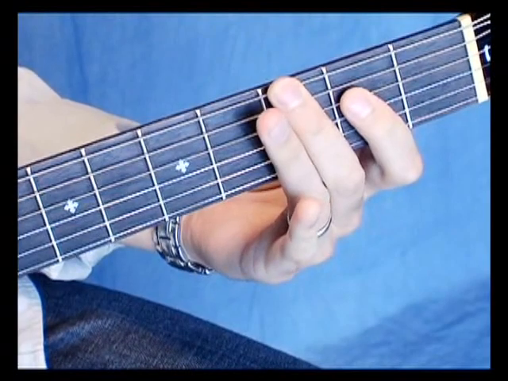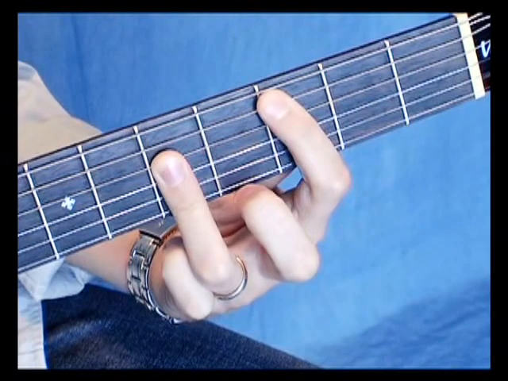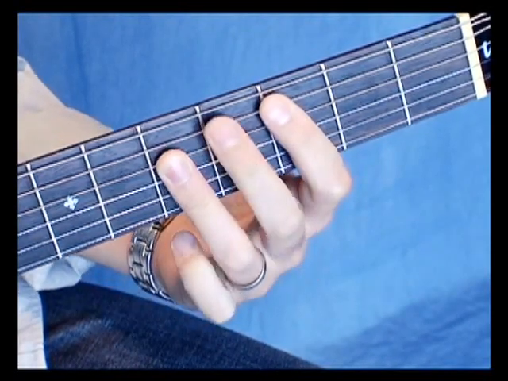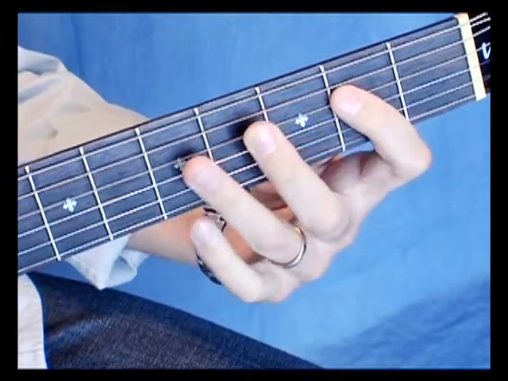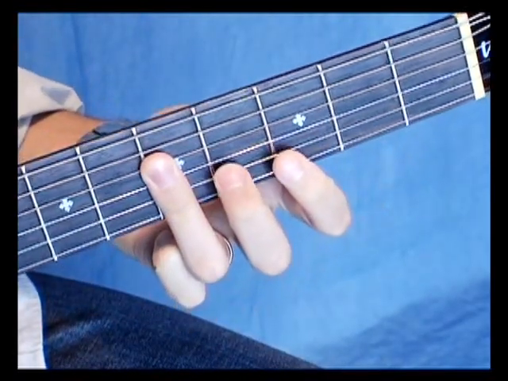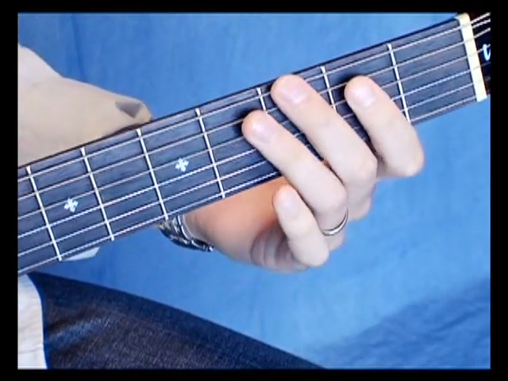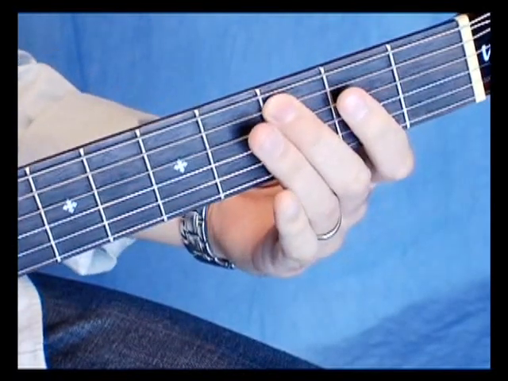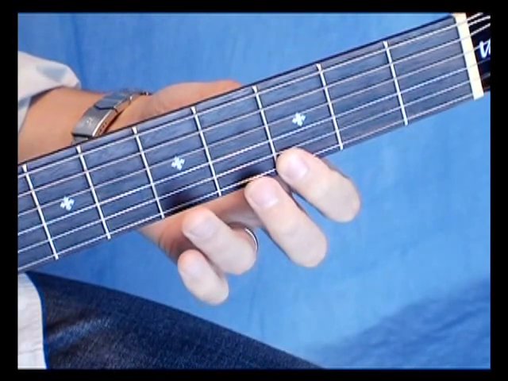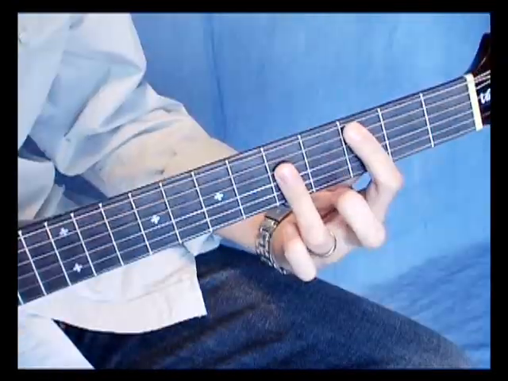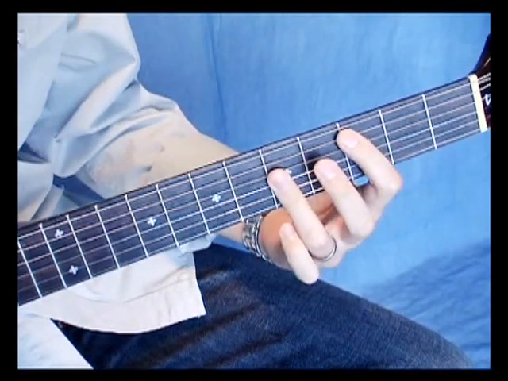And that is the complete arpeggio pattern that goes along with the A form bar chord. You don't really need to know what the notes are, but if you're curious, they are G, C, E, G, C, E, G. By interval, they are 5th, root, 3rd, 5th, root, 3rd, 5th.